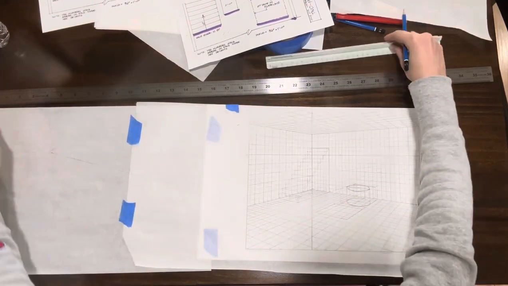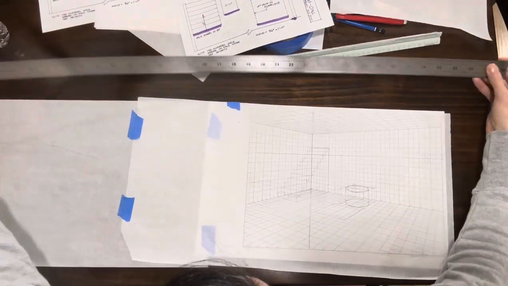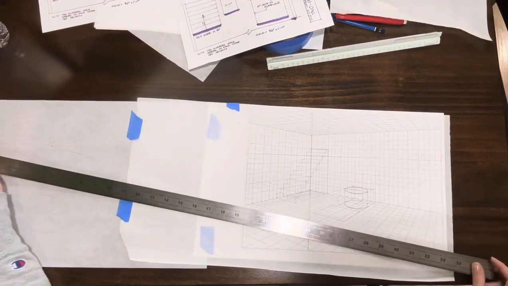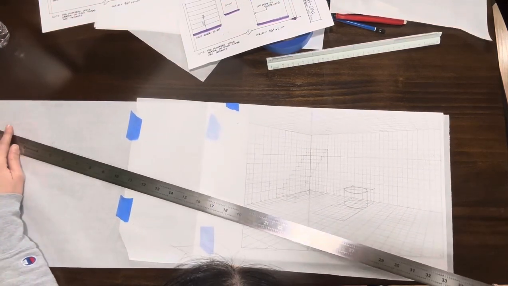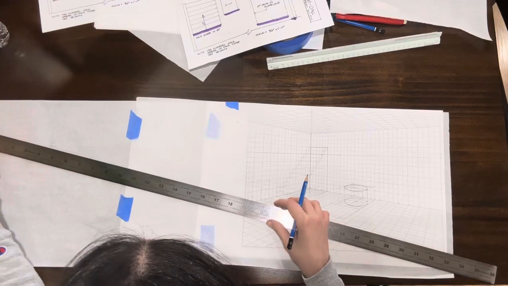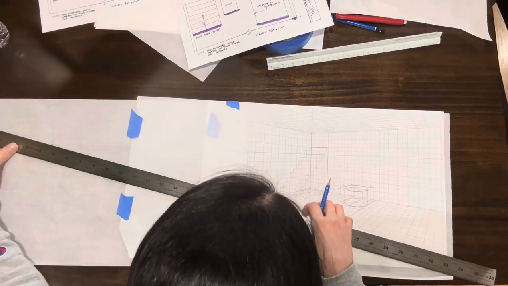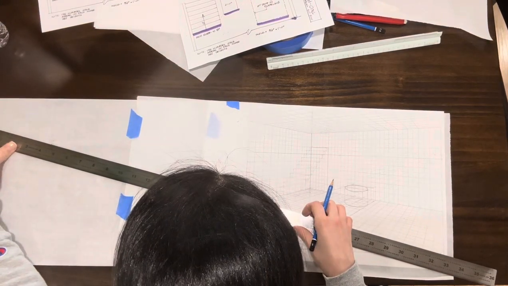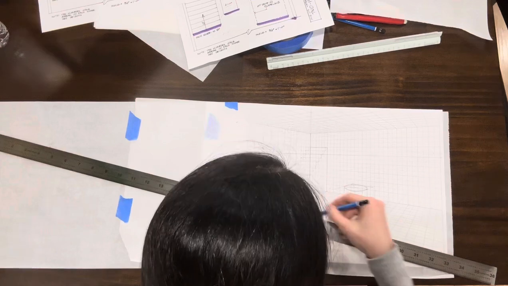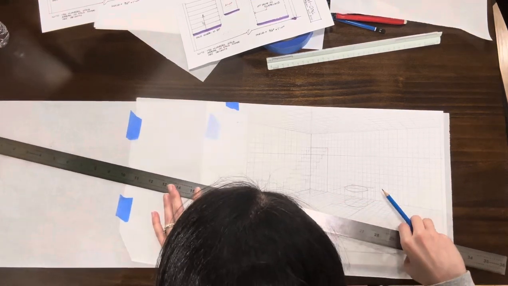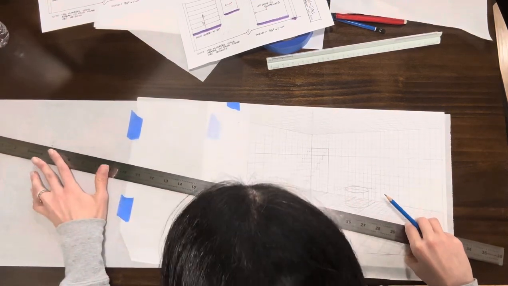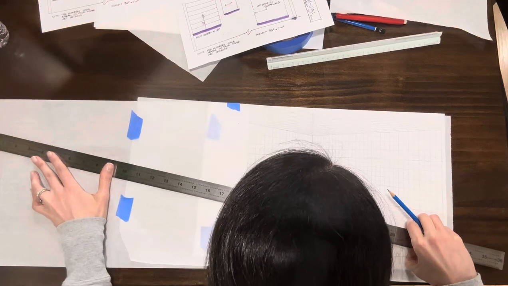Now, the only thing that I need to do is take it back to our perspective. Technically, you don't need this line. I'm drawing it, but I will show you why you don't need it. Right here.